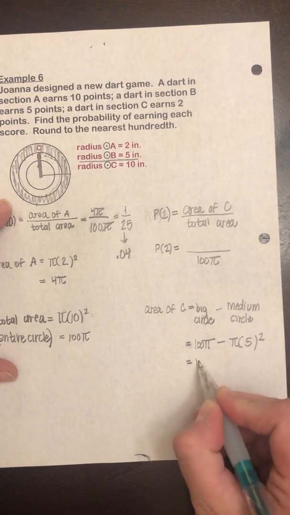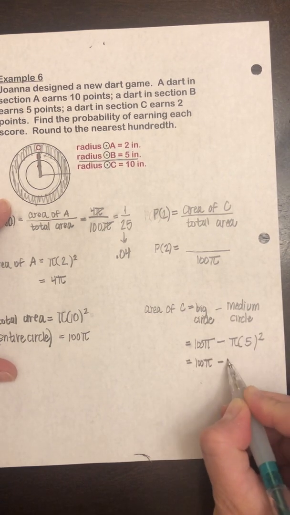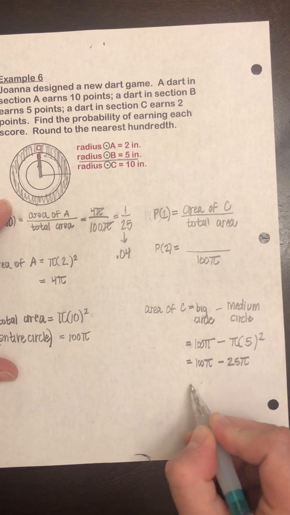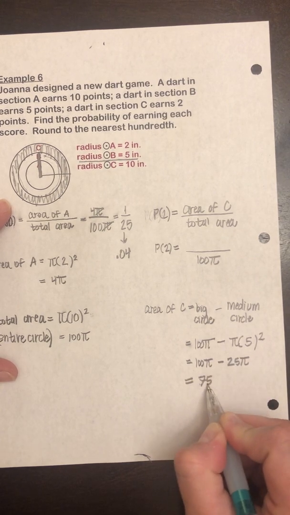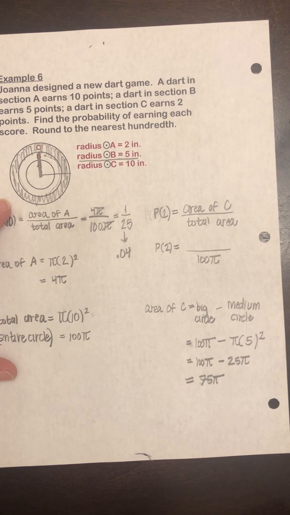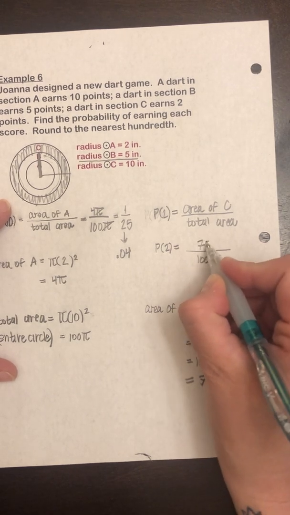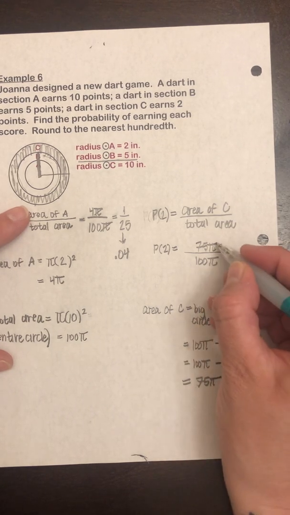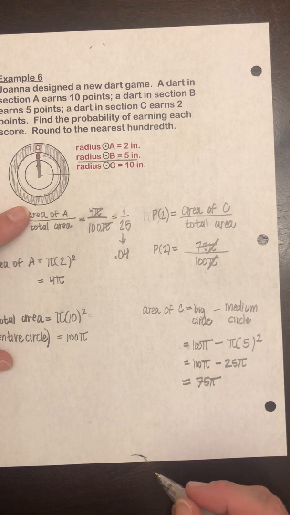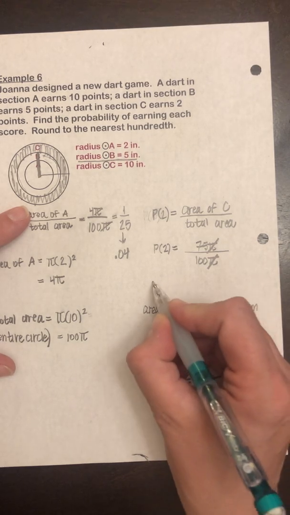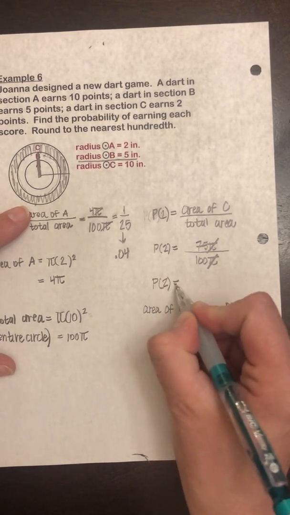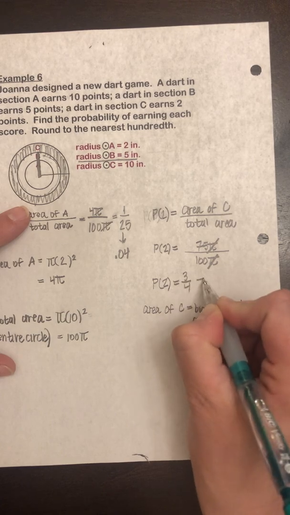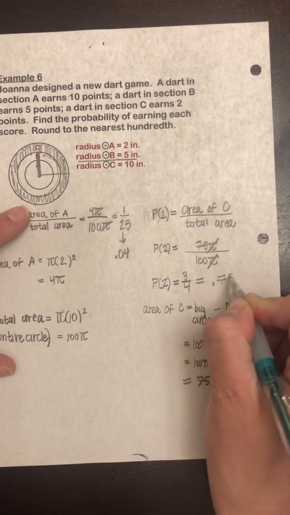So we have 100 pi minus 25 pi, which simplifies to 75 pi, which is now our numerator. So we have 75 pi over 100 pi. They both have pi. It's going to divide out. We're left with 75 over 100. 75 over 100 reduces to 3/4, which is also known as 0.75.